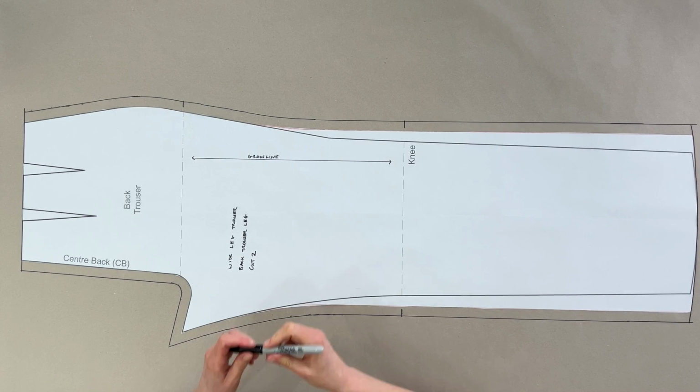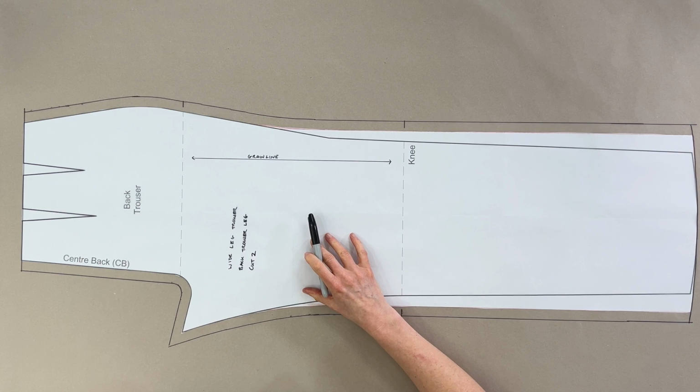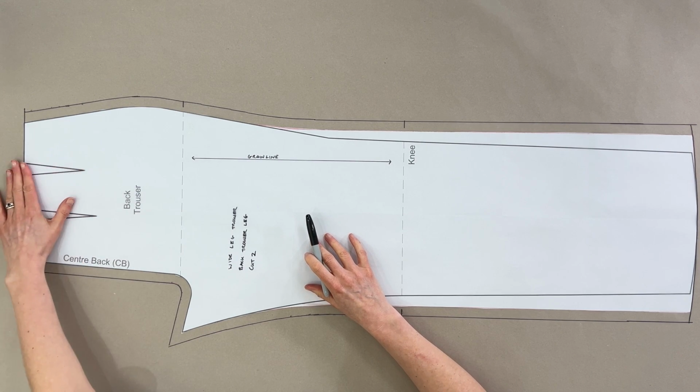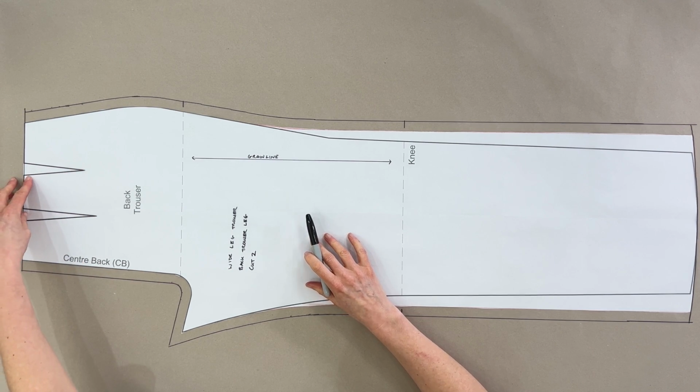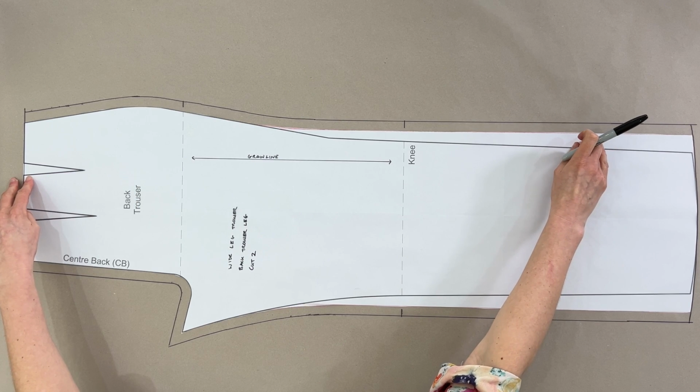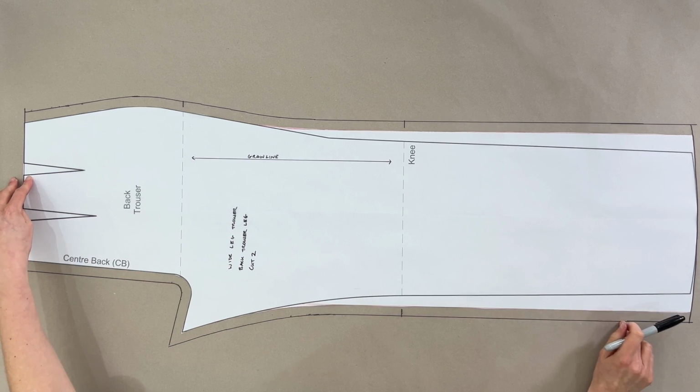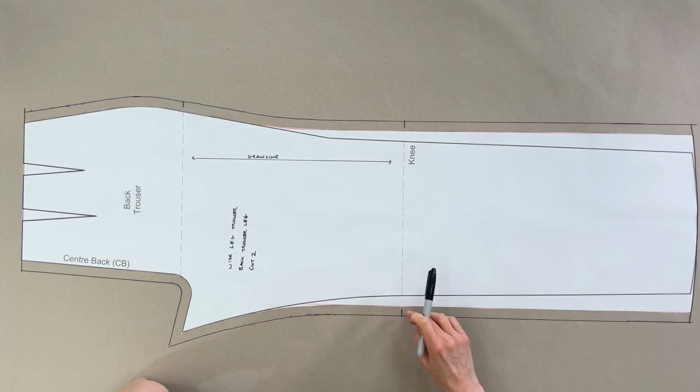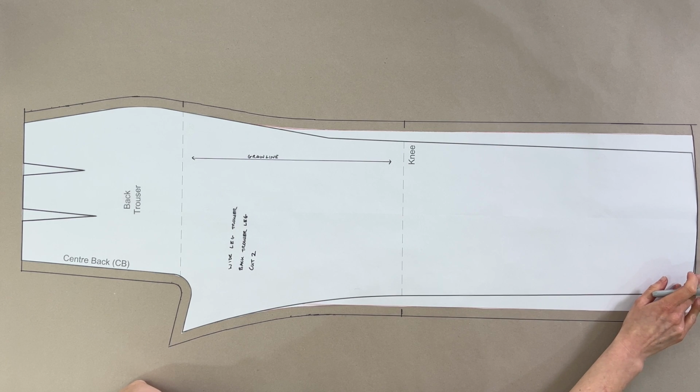Okay, so for our back trouser pattern piece, we've just left the waistband, no seam allowance up there. As with the front, we've added a seam allowance down the outer side seam and the inner seam as well for the trousers. Added our notches, not added any seam allowance at the hem. Just going to leave that as it is.